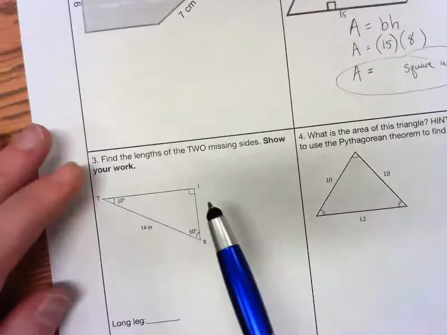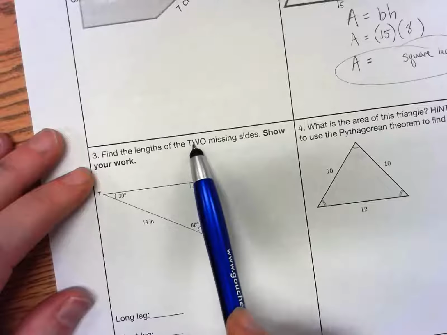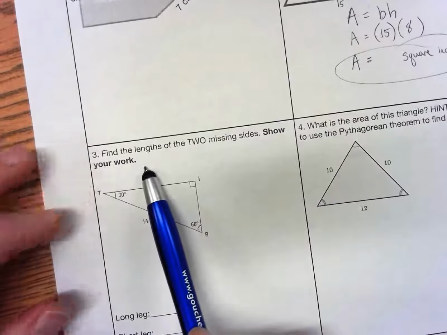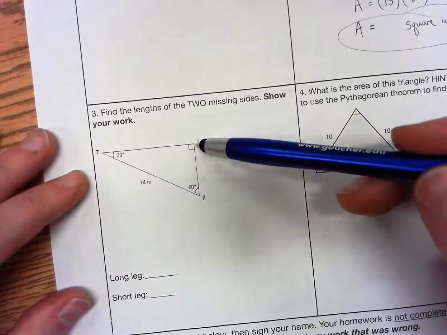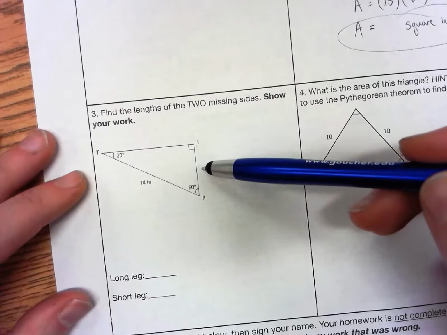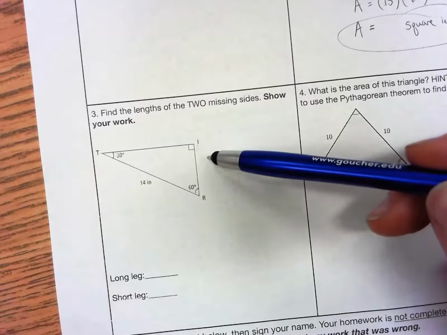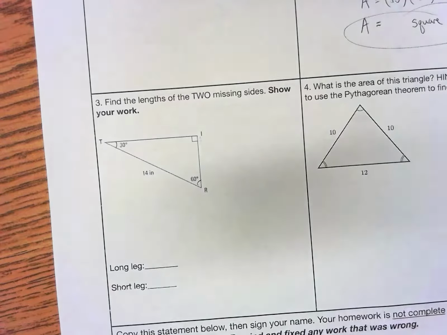This is question number 3 on homework number 13. This question says, find the lengths of the 2 missing sides, show your work. So in class today, I just gave you one missing side and I would put X or a question mark. We're going to try to do both today, and we're going to follow the steps from what we had in class.